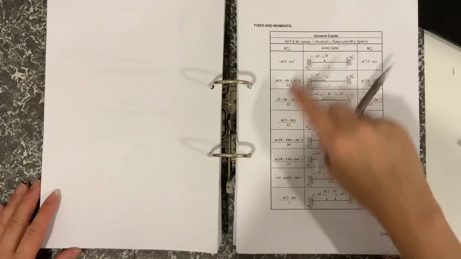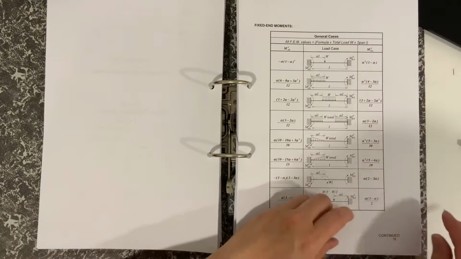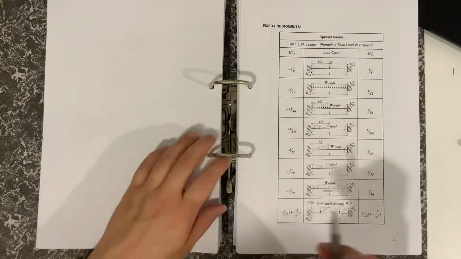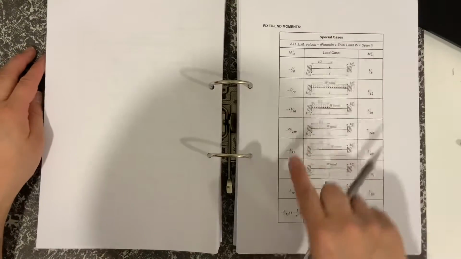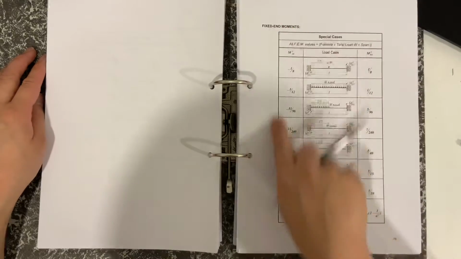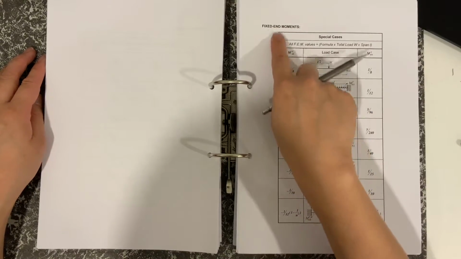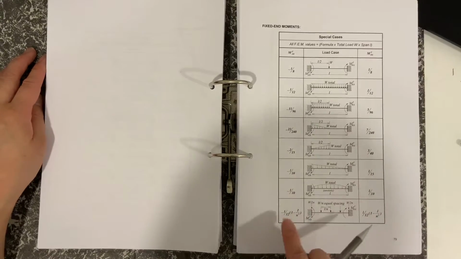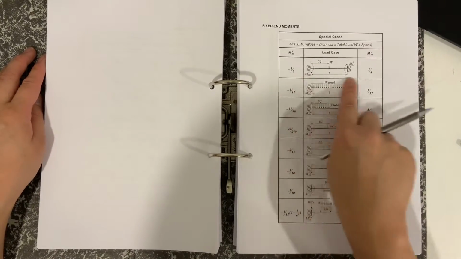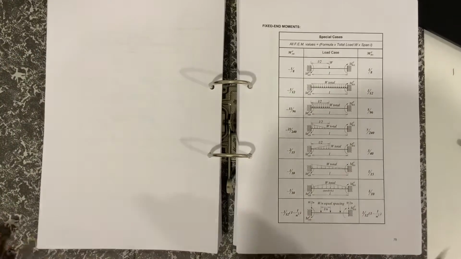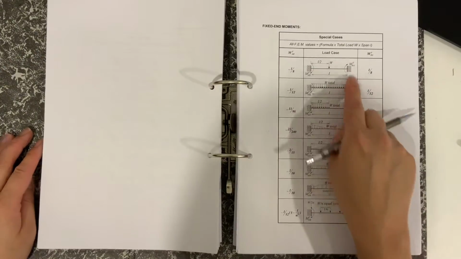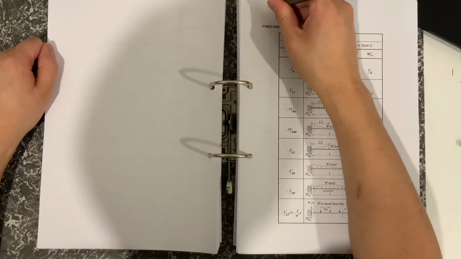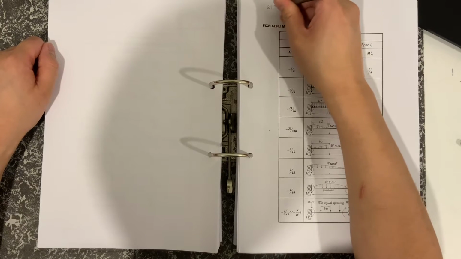So let's ignore this for the time being, but this is called the general case, and we'll try and explain this table here, of fixed end moments, which engineers would have on their desktops, and basically be able to look up these values. So where do the fixed end moments come in? Before we go on, I should add that at this stage, we need a sign convention.